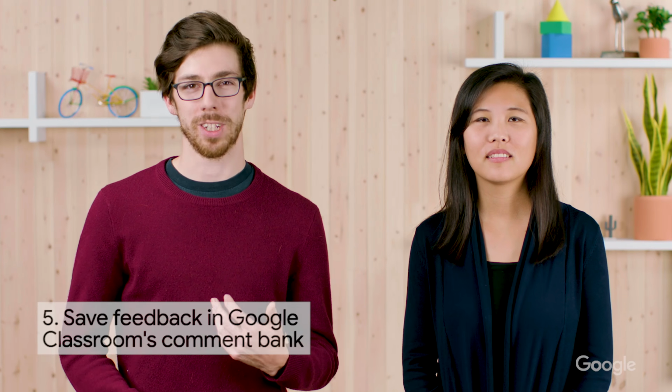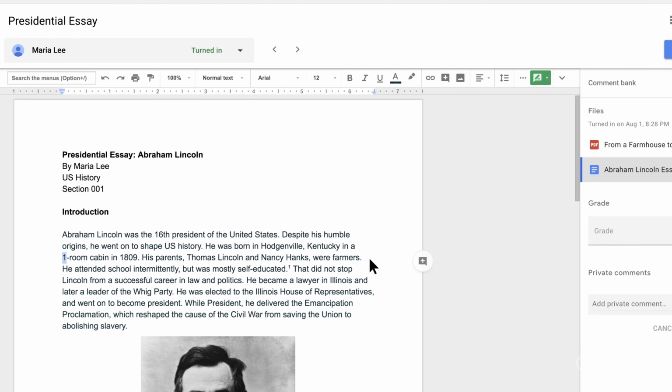Next, we have a tip for Google Classroom, and it's about using the comment bank to save frequently used feedback and grading details. This will save you from typing the same info in over and over again so you can focus on more individualized notes.